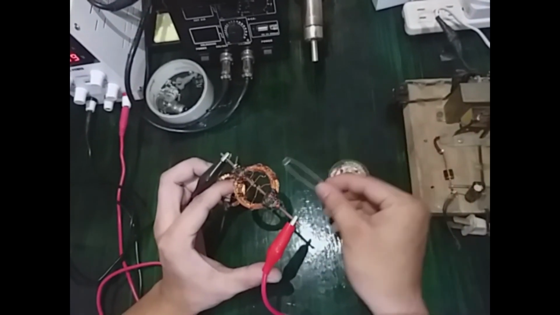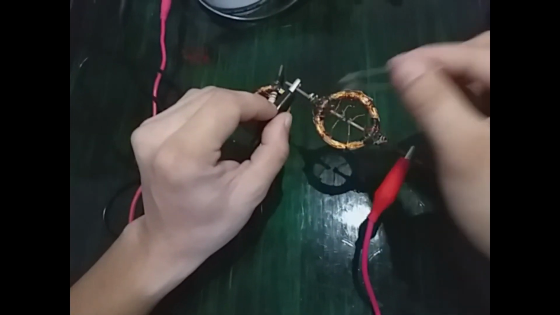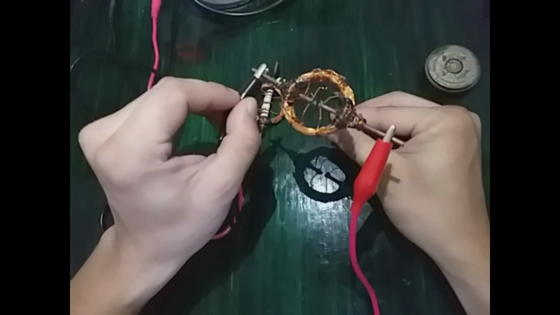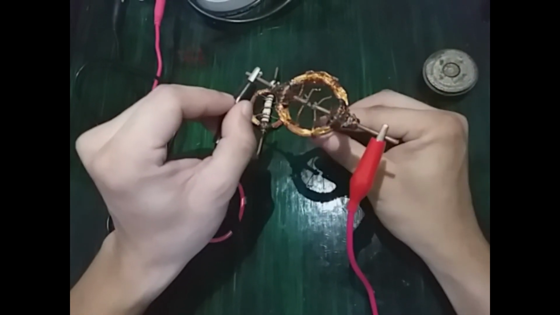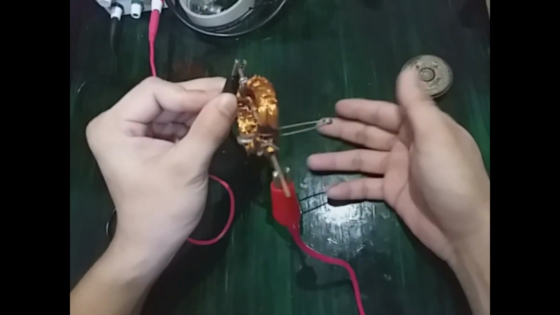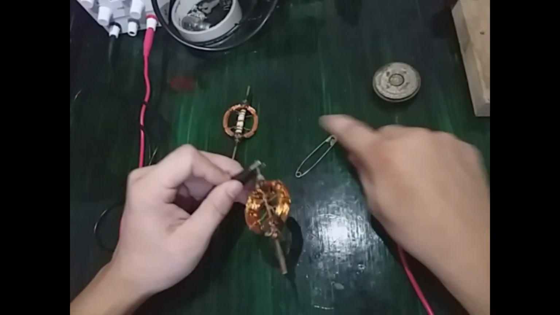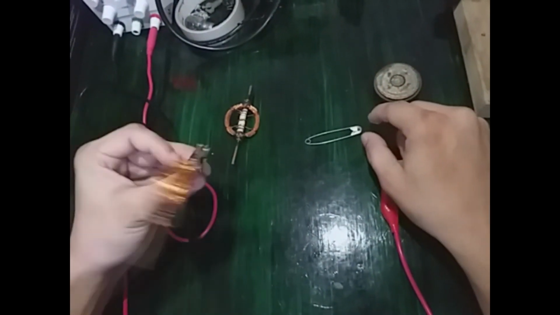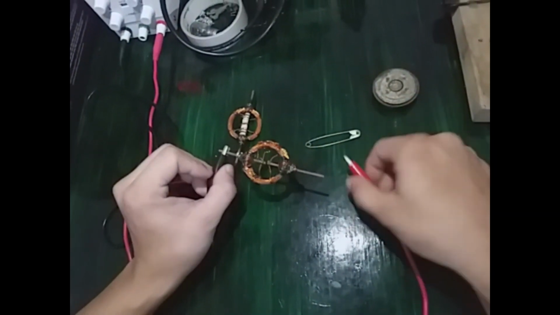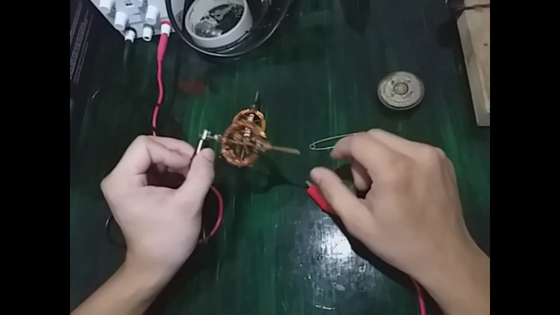We have here a piece of metal and this will be attracted. Again, we already have a magnetic field here. I'll place this one in between and look how it sticks to the loop. And that is how you produce a magnet out of electricity.